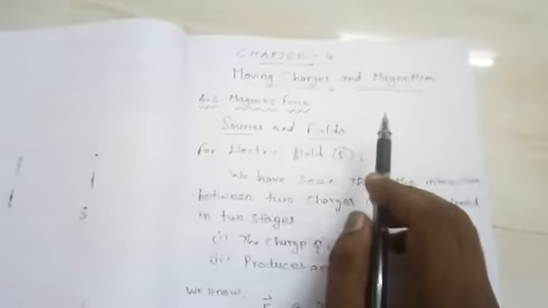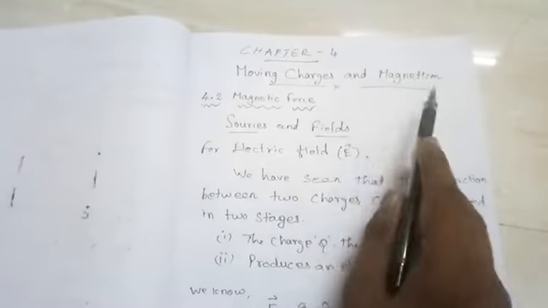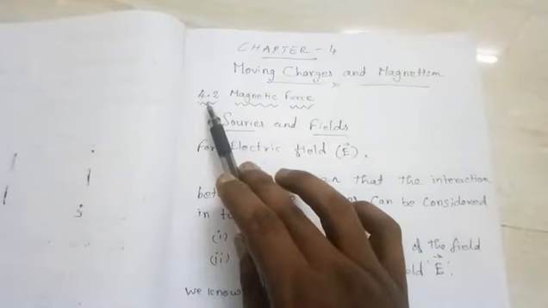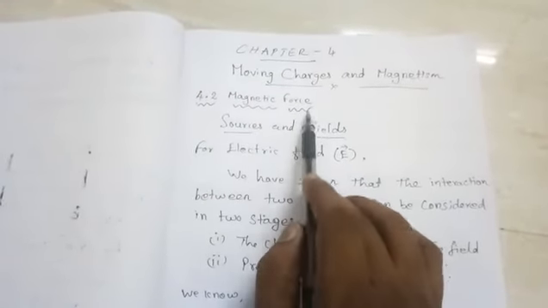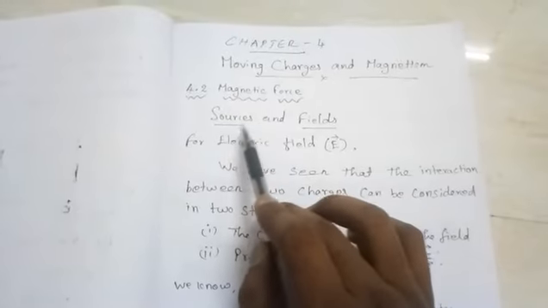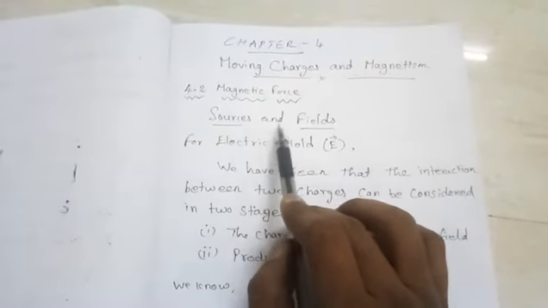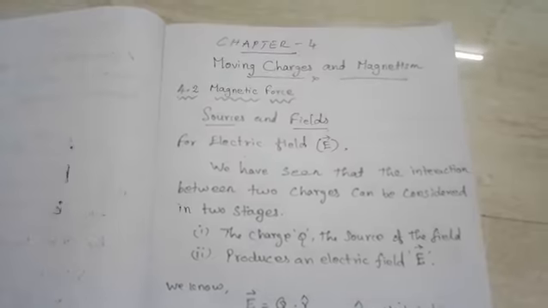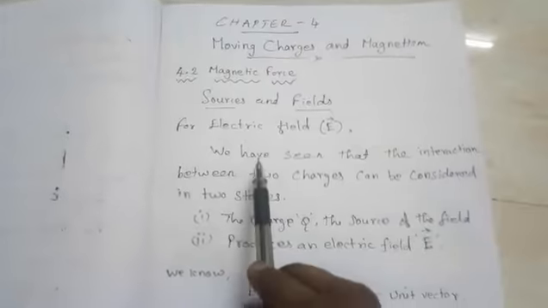Chapter 4, Moving Charges and Magnetism. Topic 4.2, Magnetic Force. Before going to magnetic force, first you should know about sources and fields of the electric field.